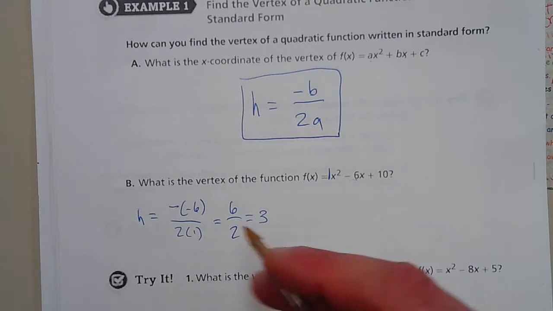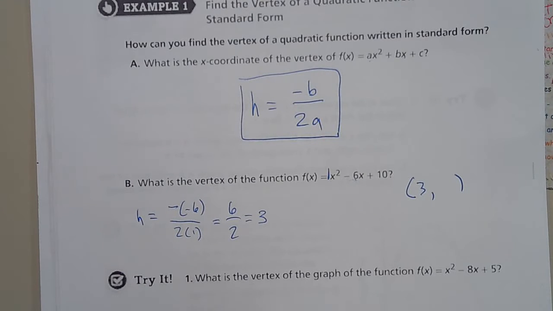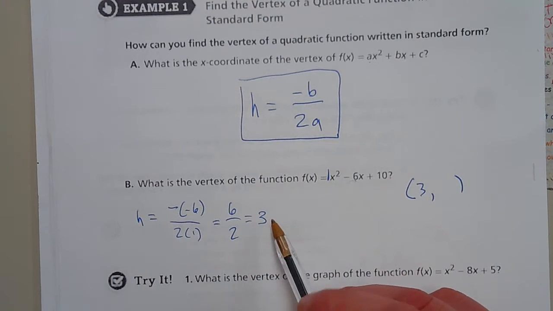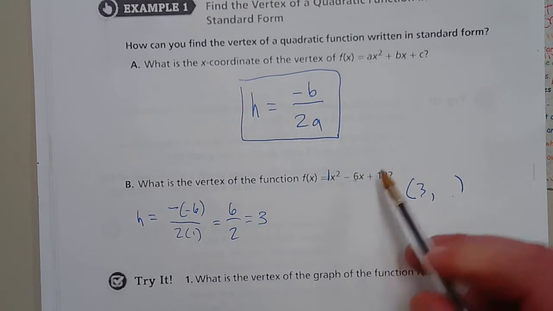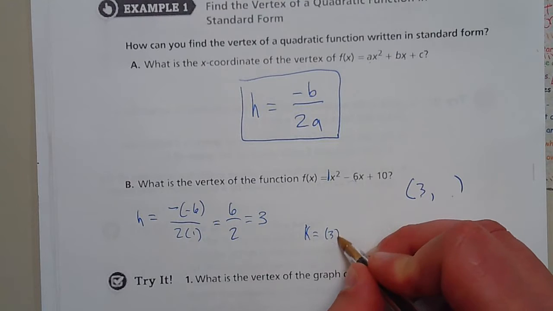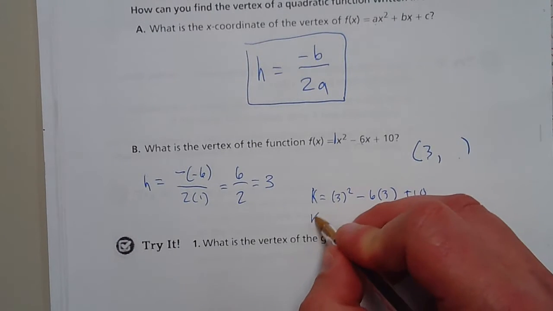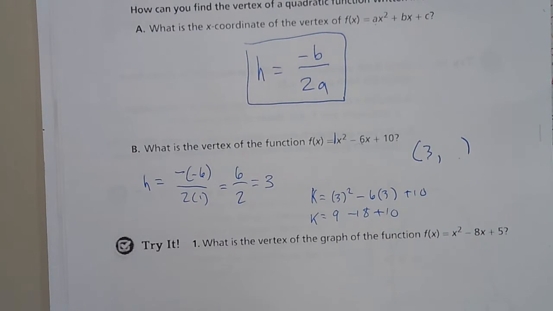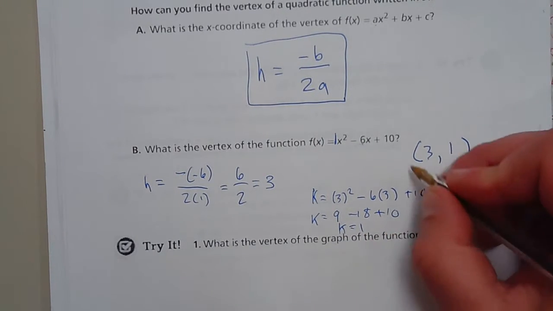Now as you're figuring out this problem, you're saying, what is the vertex? We know the h coordinate now. We haven't figured out the k yet, but we know what the h is. So the next step is, how do you figure out the k? The k value is whatever you get out of this if you put h in, because h is the input. Anytime you have a coordinate point, this is the input and that's the output. So if I input 3 into this function, I'm going to get out the k value. So k is going to be 3 squared minus 6 times 3 plus 10. You can use a calculator here if you need to, but let's just figure it out. 3 squared is 9, minus 18, plus 10. So 9 minus 18 is negative 9, plus 10 is just 1. So k is 1, and therefore, there's my vertex.